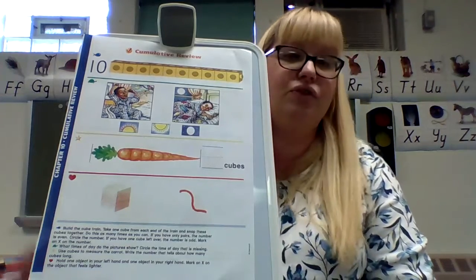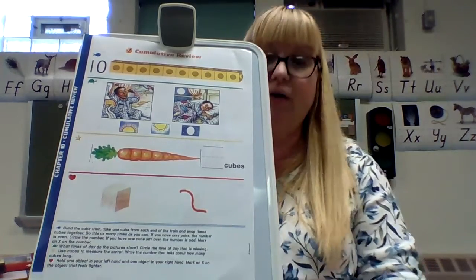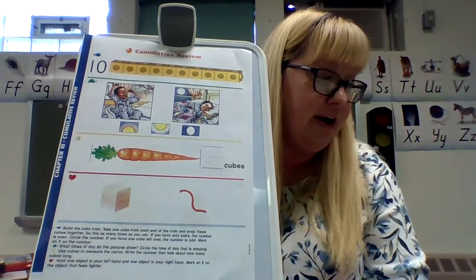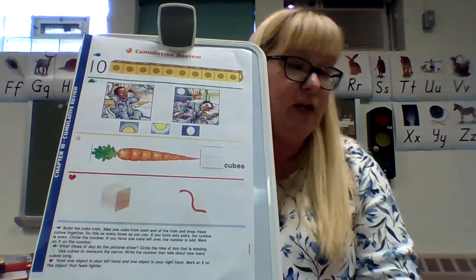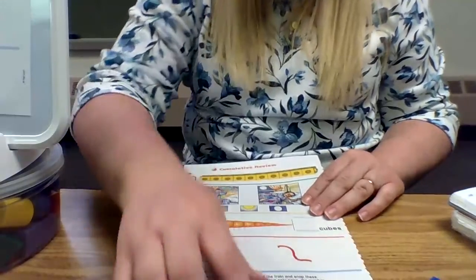Now we're going down to yellow star, and I'm going to show you. I'll put the cubes up because it says for yellow star, use cubes to measure the carrot. Write the number that tells how many cubes long. So I have cubes here, and I have my other sheet here. I'm going to lay it down so you can see it. I think you can see my carrot.